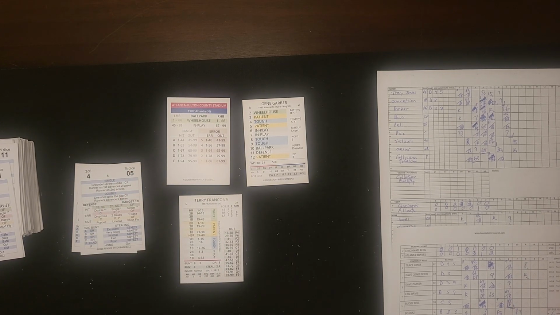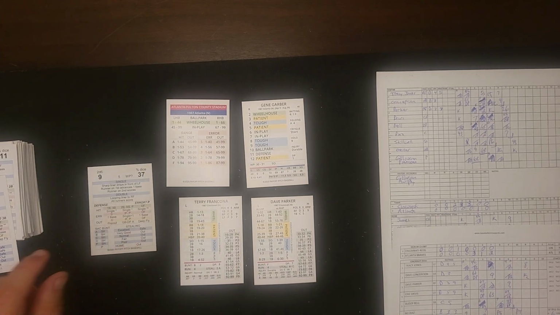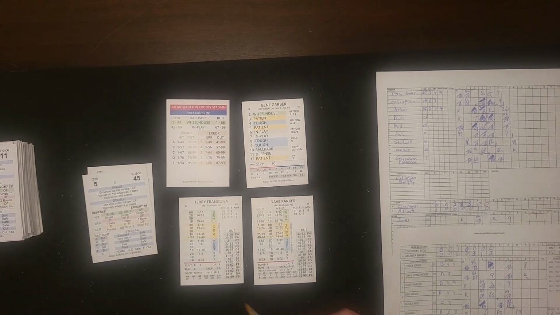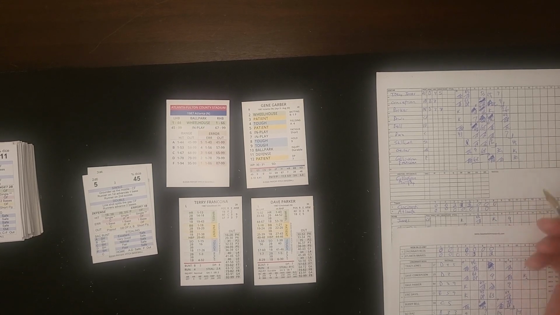And on the split side, it is Dave Parker against Gene Garber. 9, tough 45, tough 45 for Francona. He grounds to first to end the inning. Stays 8-1.